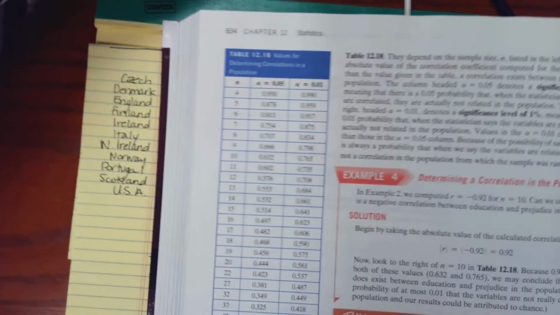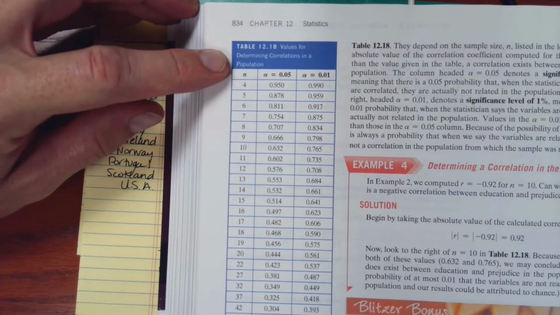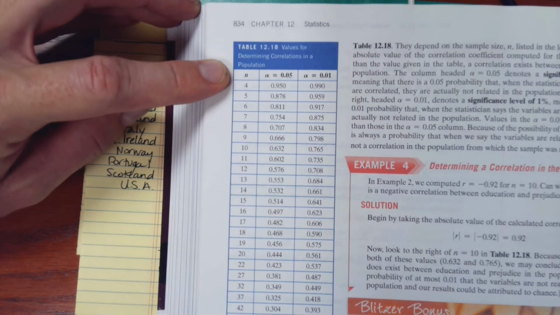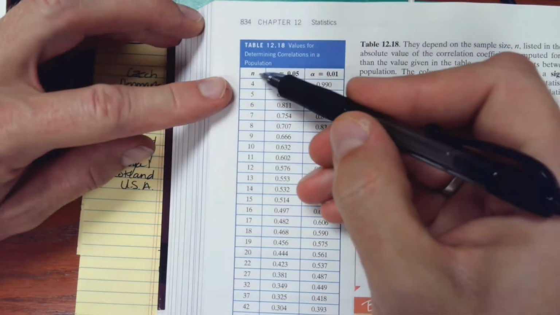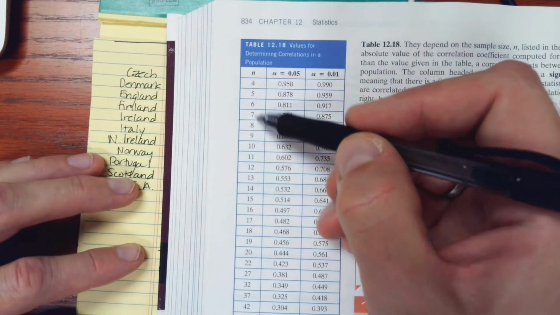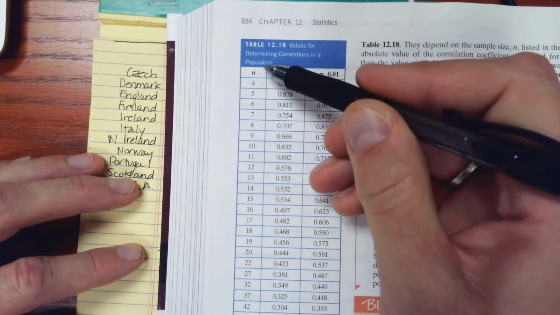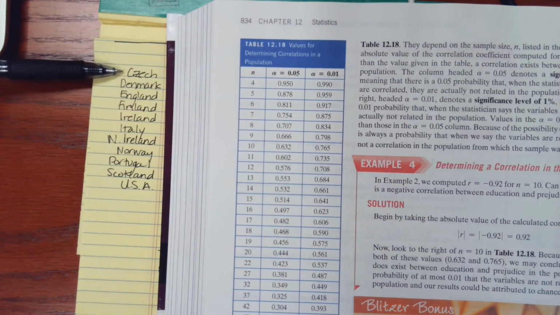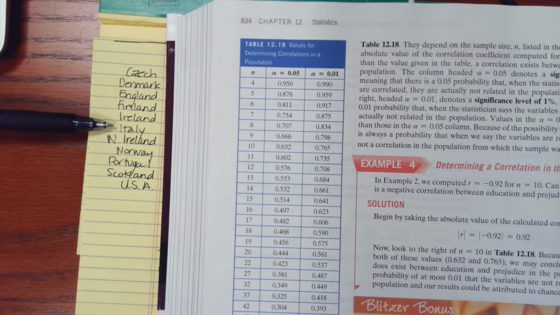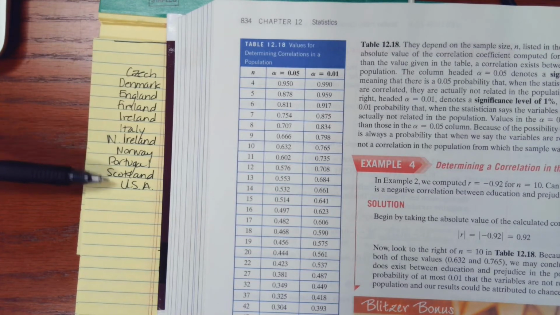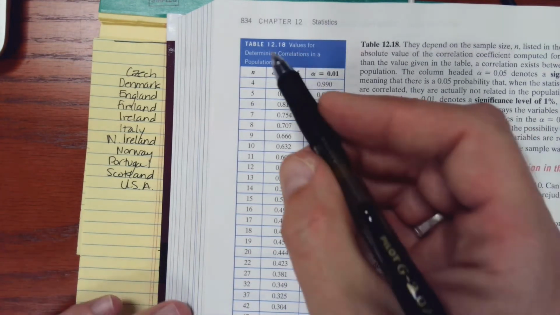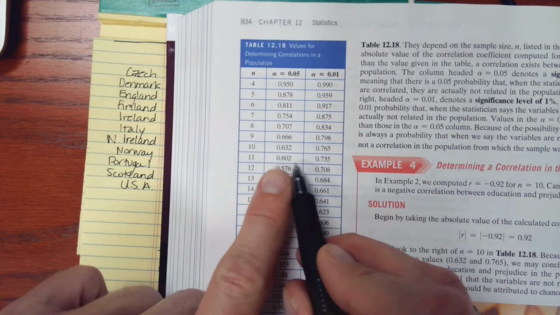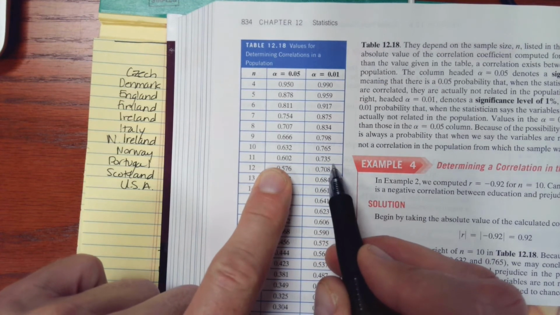It says these are values for determining correlation in a population. The first column says N, which is the sample size. This is basically how many ordered pairs you have in your data set. In this previous example, I have 1, 2, 3, 4, 5, 6, 7, 8, 9, 10, 11. So if I go down to the row with 11, I see two values here, 0.602 and 0.735.